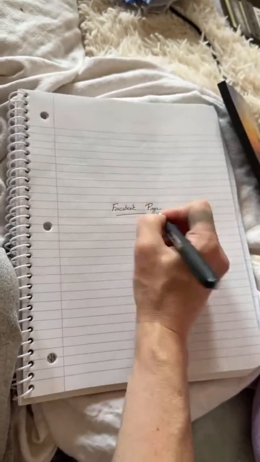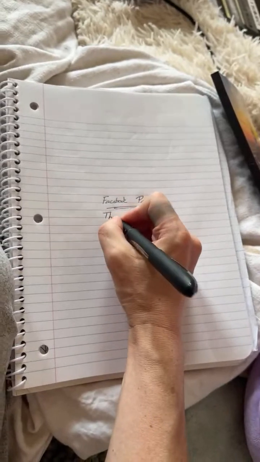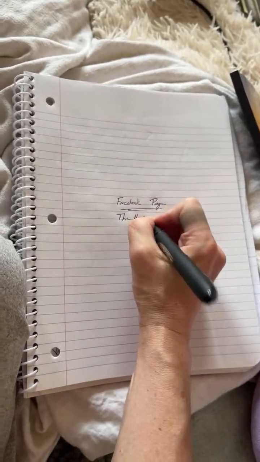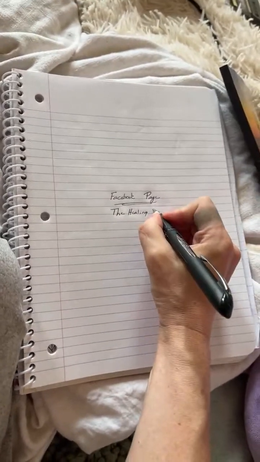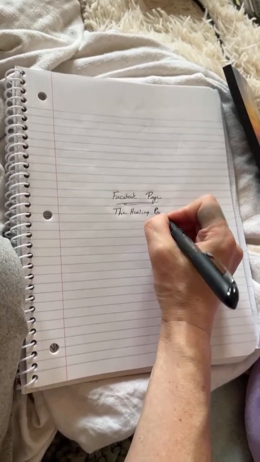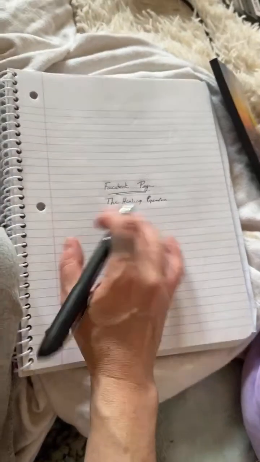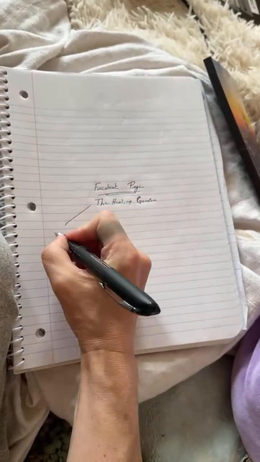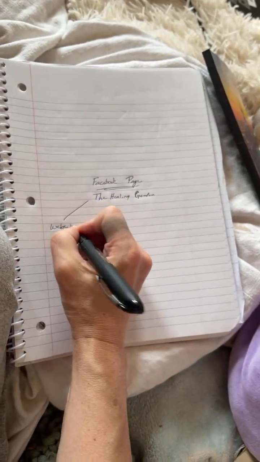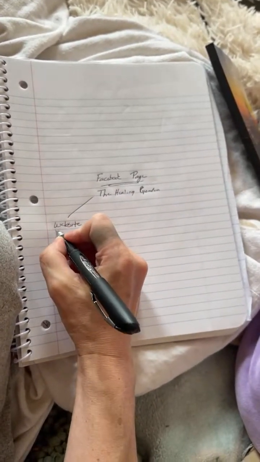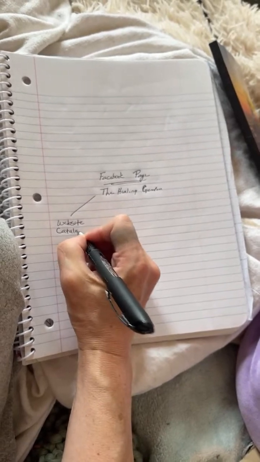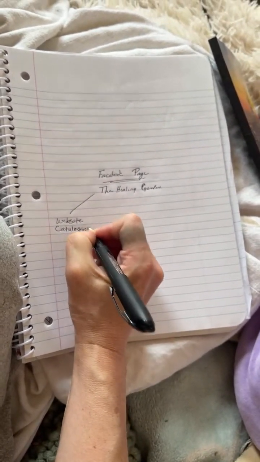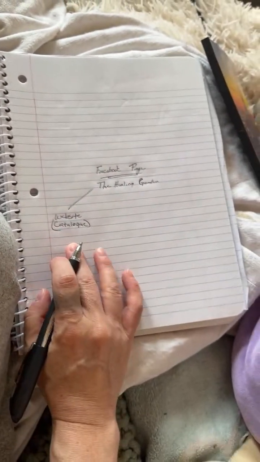So the Facebook page for the Healing Garden is basically the hub. This is our center hub. This is going to be interesting because I have to hold this while I do this. So you have the Healing Garden, which is the center hub. From there, we have a website, which is kind of like a catalog. This is where you get a breakdown of the whole thing. It tells you pretty much whatever you want to know about the Healing Garden.